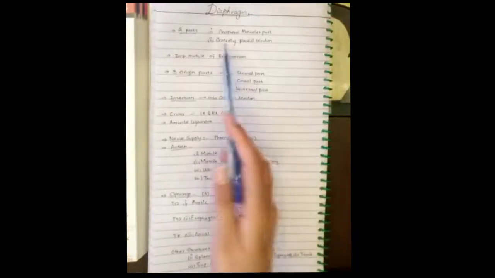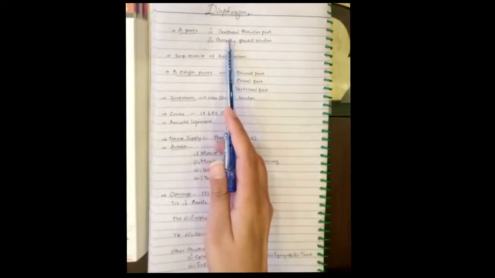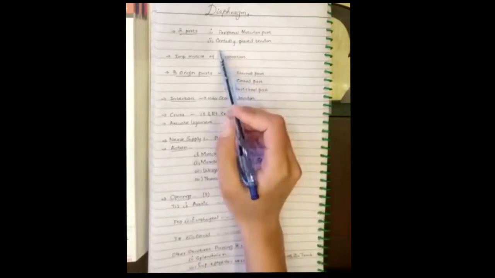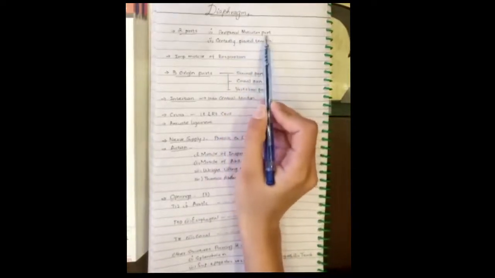Okay, today we're gonna start diaphragm. So diaphragm is the most important muscle of respiration. It is a dome-shaped muscle. It has two parts. The first part is the peripheral muscular part. Okay, so let me show you.